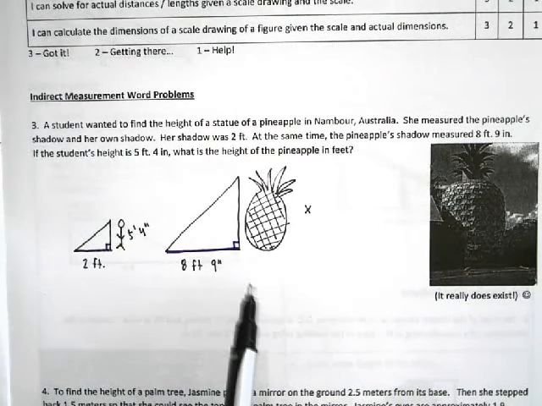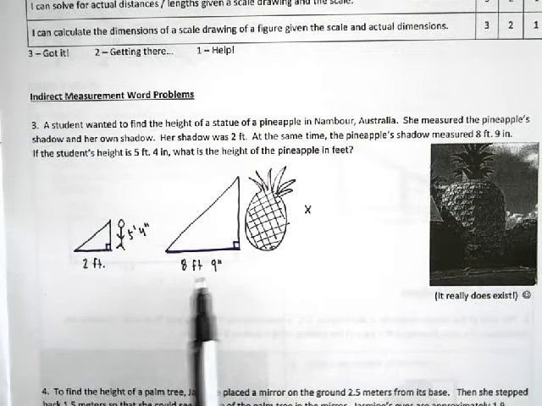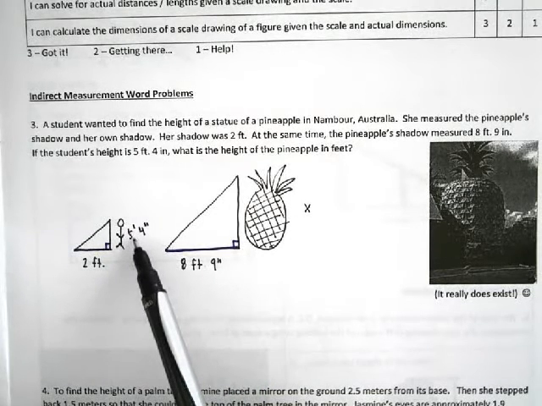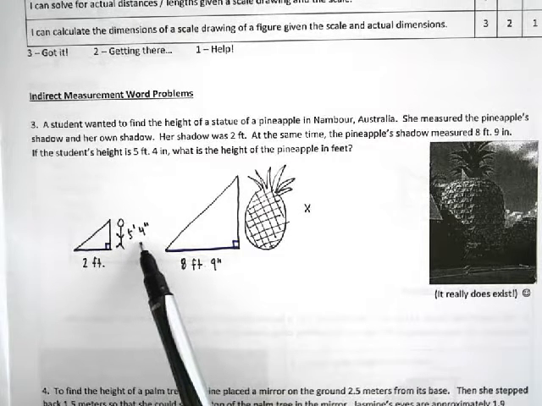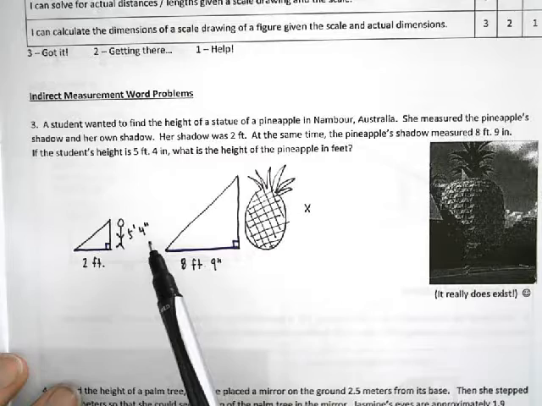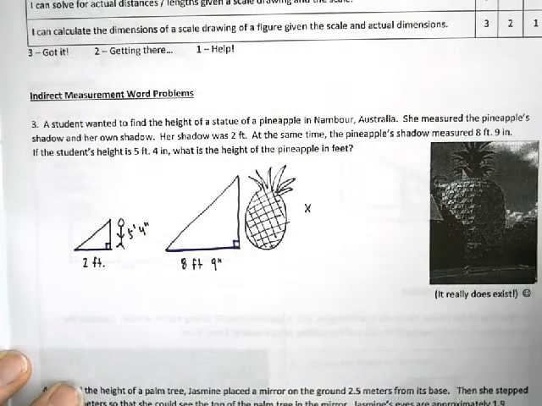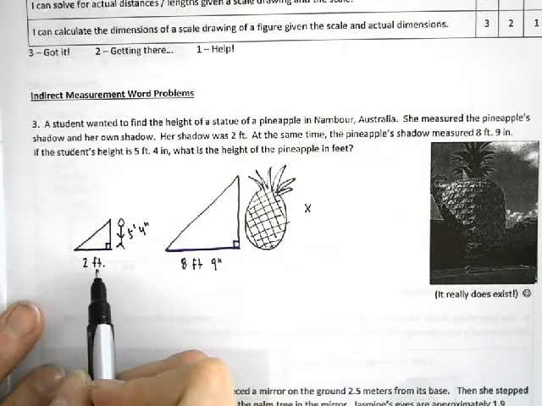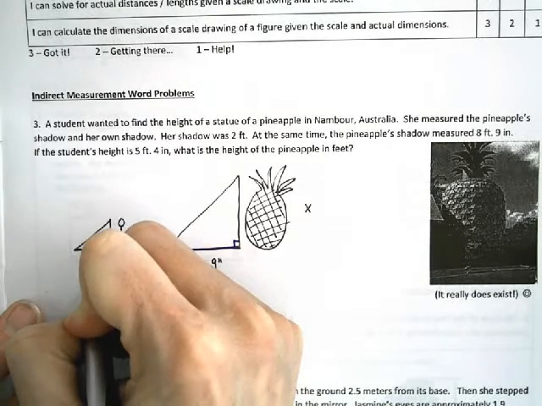Now we know we have similar triangles, so we're going to use our proportions. But here's where we have to be careful. If the student is 5 feet and 4 inches, I cannot call that 5.4 feet. Those things don't mean the same. So the first thing I'm going to do is convert everything to inches. My 2 feet: there are 12 inches in a foot, so this is 24 inches.